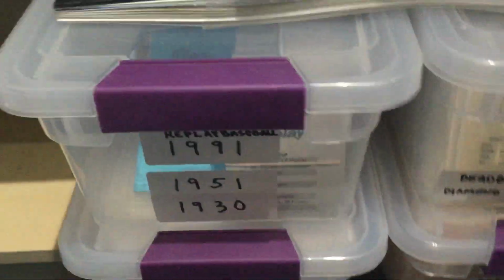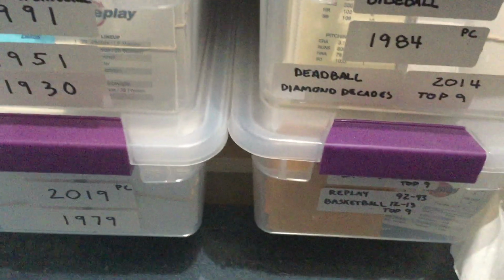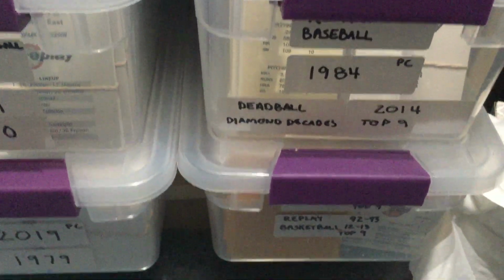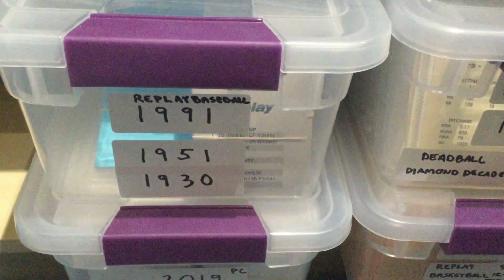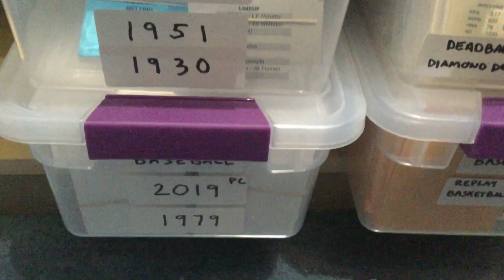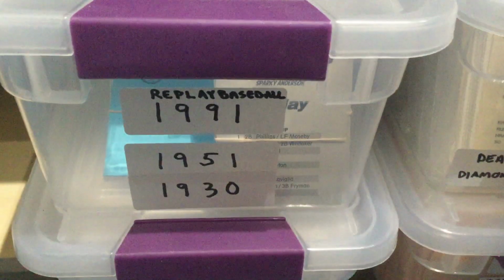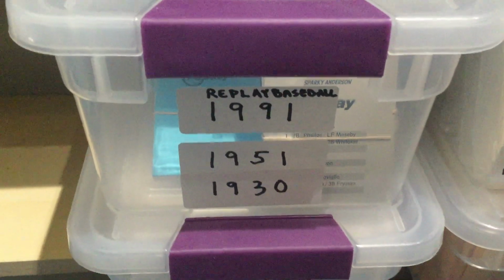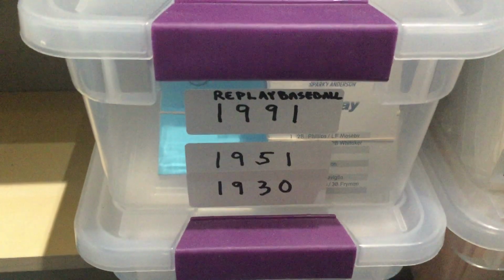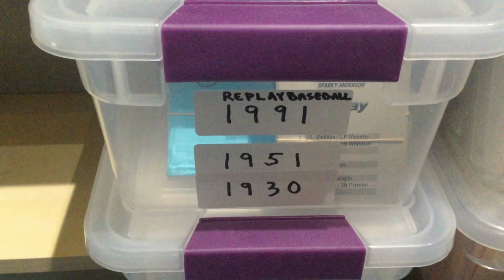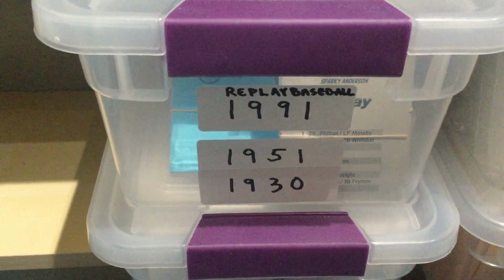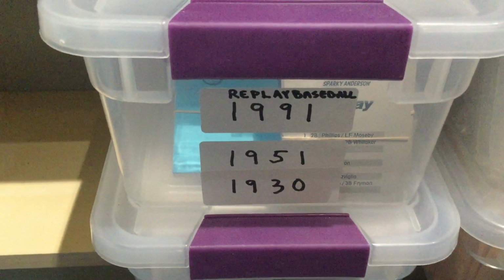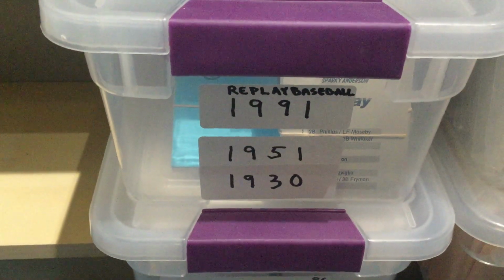Replay baseball, which I really, really enjoy. Got a lot of seasons there. I got 84, Dead Ball Decades, 91, 51, 30. I was one of the replayers that wrote a write-up for the 1951 St. Louis Browns for Pete Ventura. It's actually in the book, which is kind of neat.